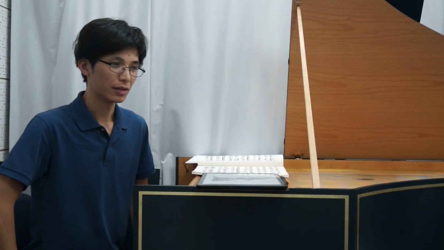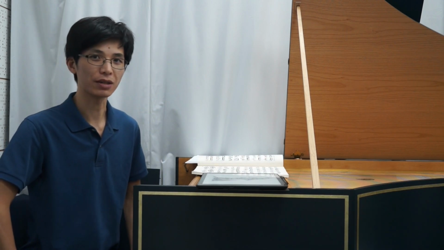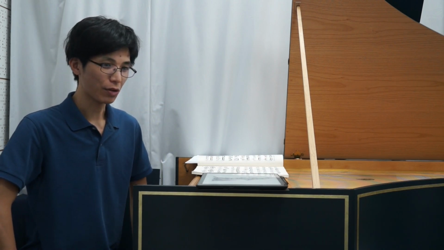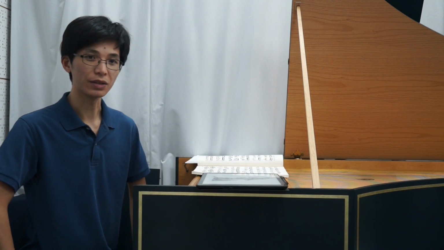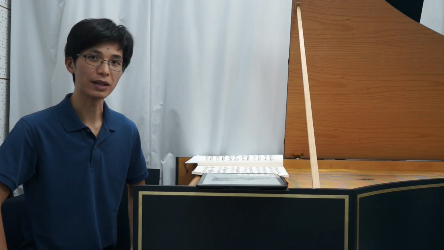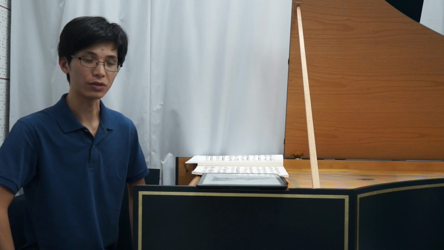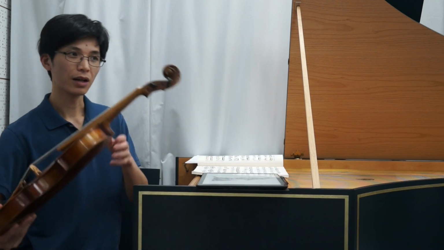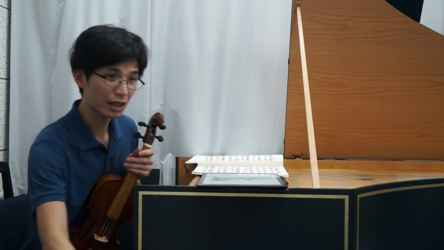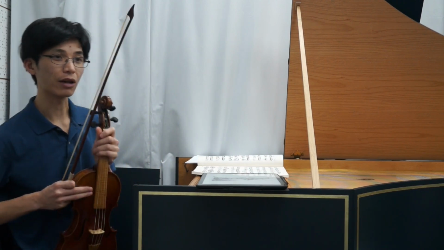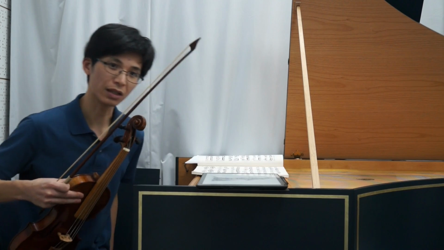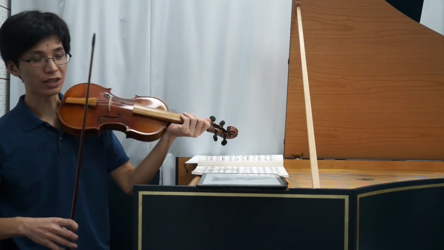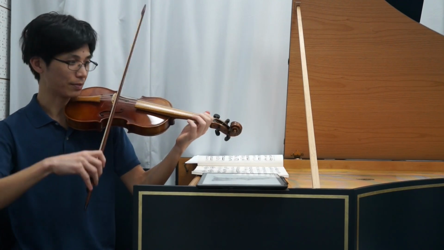Hello. Today we talk about the treatment of repeated notes in Bach's harpsichord music. At the start of the video, we heard the opening of the 1054 concerto, and in its original version, the violin version 1042, and also in the orchestral accompaniment of 1054, we actually use repeated notes on the violin.